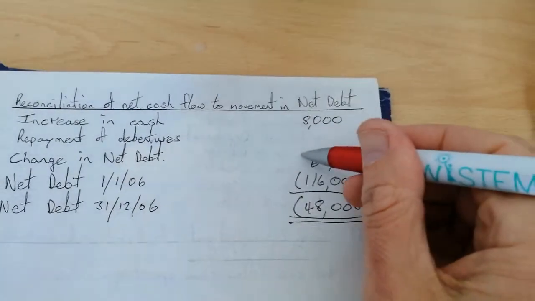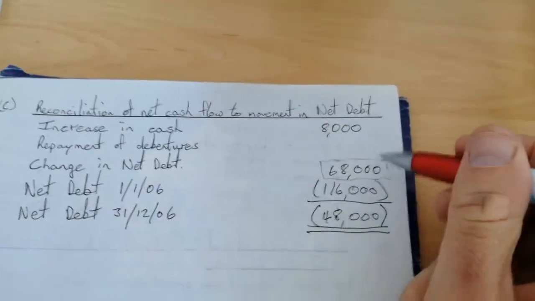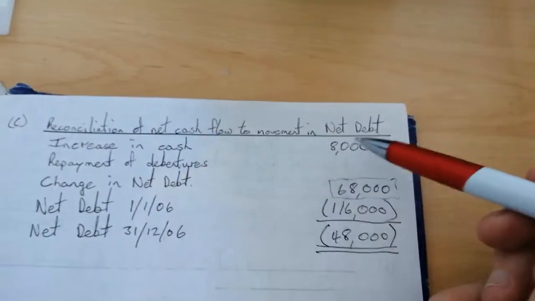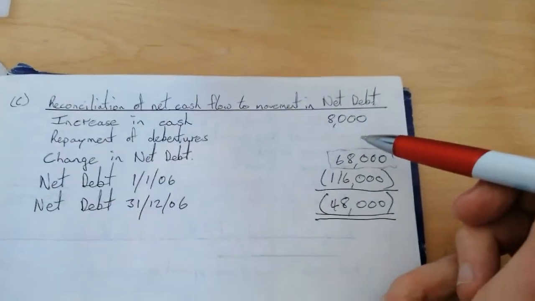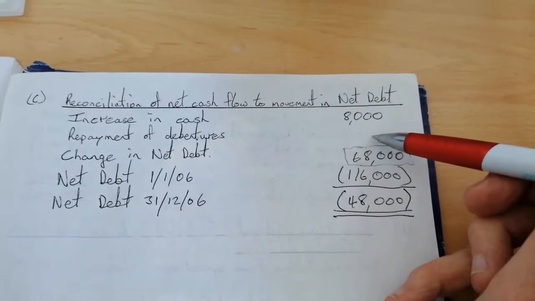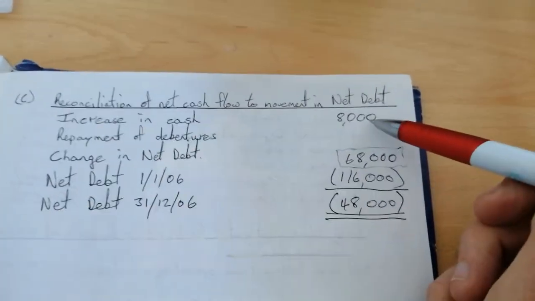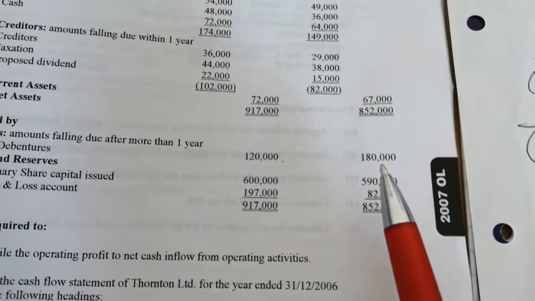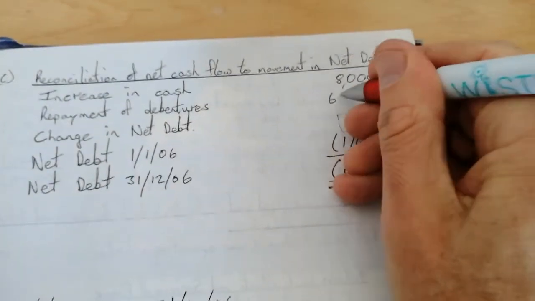Now, this figure here, as I say, we're working backwards, but ordinarily you wouldn't. You'd work from here downwards. This figure has to be the same as whatever the change in your cash figure for the year was and whatever the change in your loans figure for the year was, added together. We already know the change in your cash figure was they went up by 8,000. We know the change in your loans figure over here, it went from 180 to 120. That's a change of 60,000.